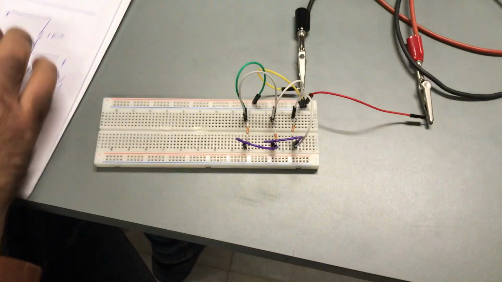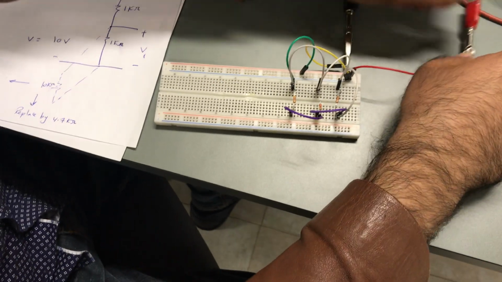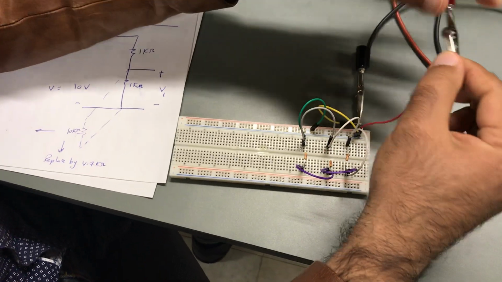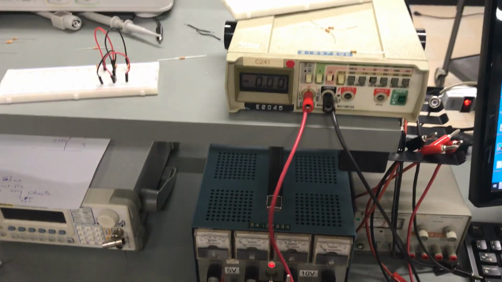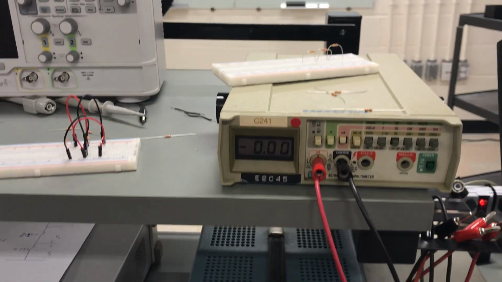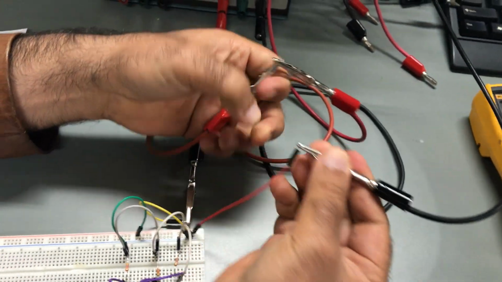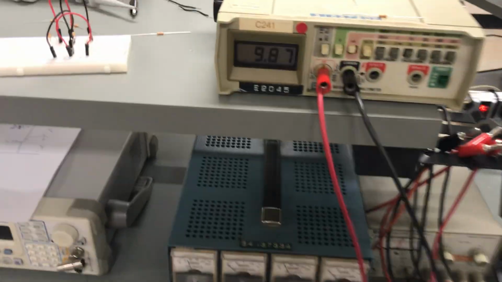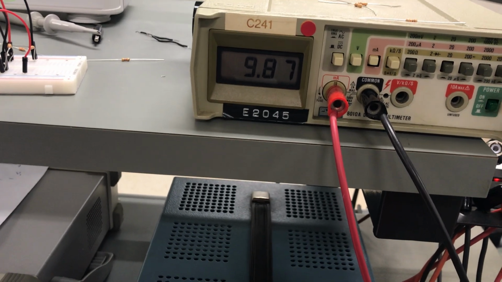What I need is to measure the total current here. For measuring the total current, you would like to measure the current that will go through this guy. So I will cut this guy, and I will connect my ammeter between these 2. So this is my ammeter. I will connect the ammeter between this terminal and this terminal also. This is the current that you are measuring, as you are seeing: 9.87 milliampere. This is the total current.